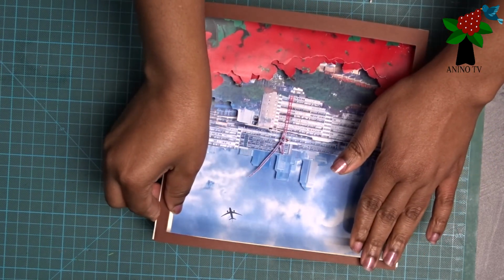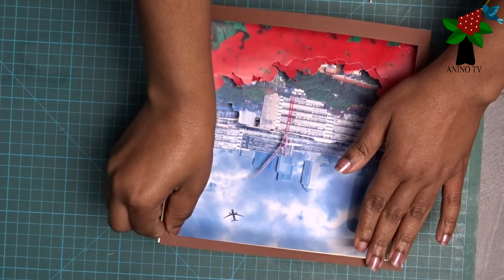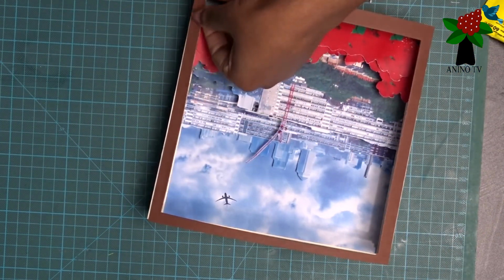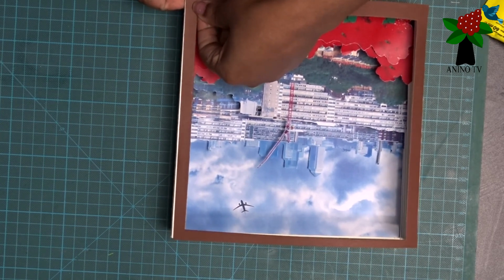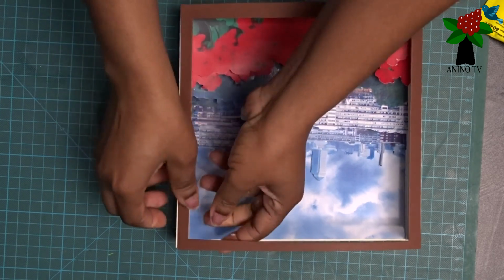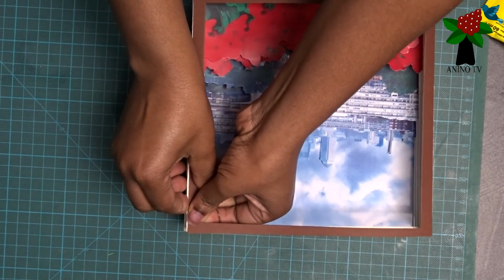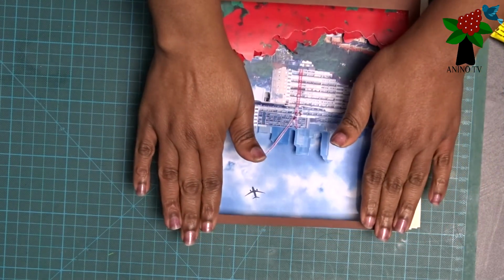It's supposed to be 1 centimeter at the edge. You remember when we are scoring, 1 centimeter. But if you can get a nice border, it's also nice. It's great if you can put a nice border. If you have less than 1 centimeter at the edge, it's going to give you a nice border there.